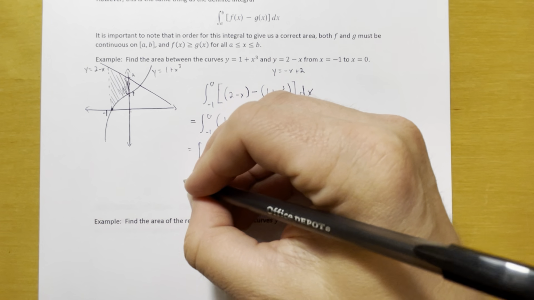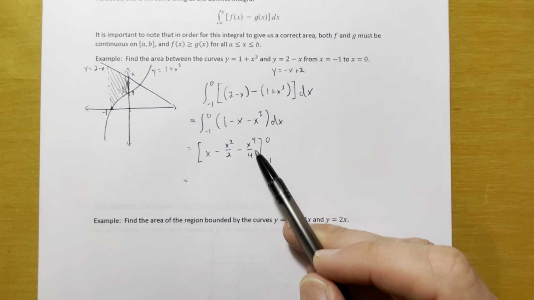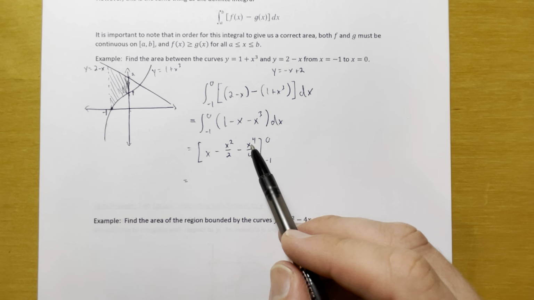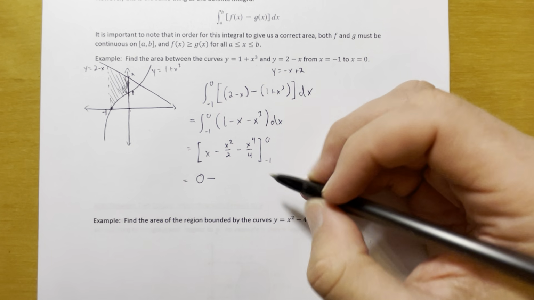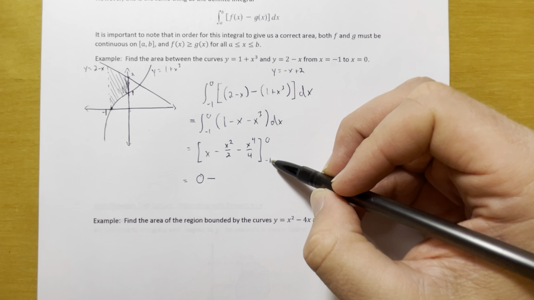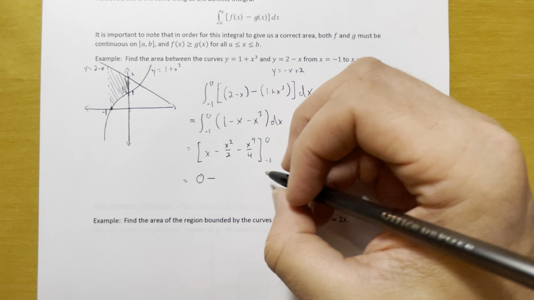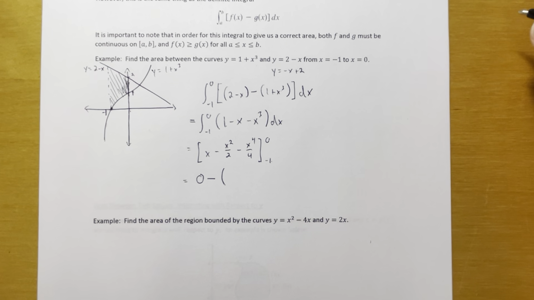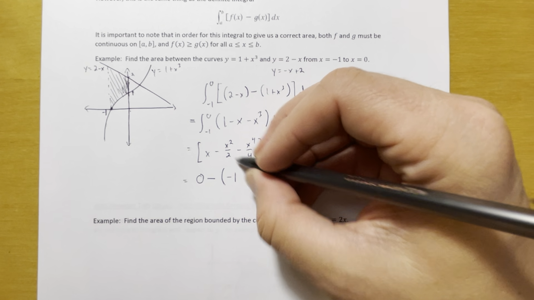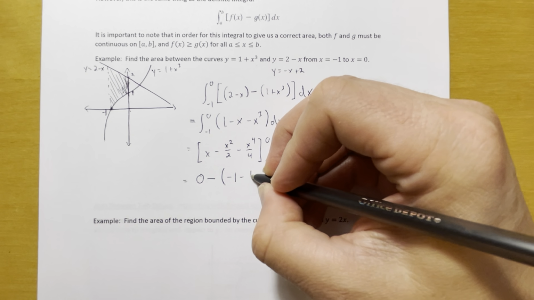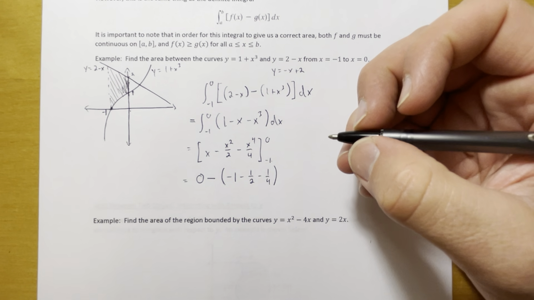Okay, next up is a definite integral, so I need to take this upper limit of integration, plug it into my function, and I can see that I'm going to get a 0 everywhere that I do that, so the whole thing's going to come out to 0. And then I need to subtract whatever I would get from plugging negative 1 into each of these terms and summing everything, right? So put a set of parentheses around this as well. If I put a negative 1 in for x, that's negative 1. If I plug negative 1 in for x squared over 2, that's going to be 1/2, so I have minus 1/2 here. And then I'm also going to end up with minus 1/4 there when I plug that negative 1 in, okay?